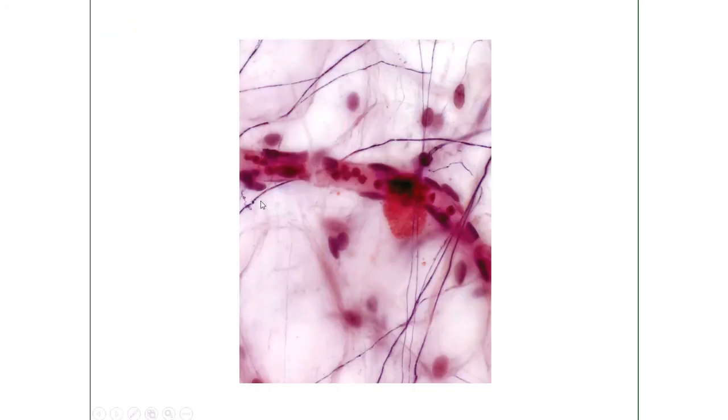Here is a blood vessel, right here. And over here, you kind of just have to trust me that this is a mast cell.